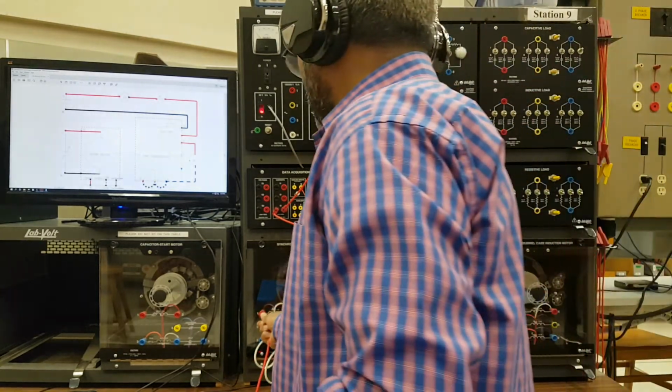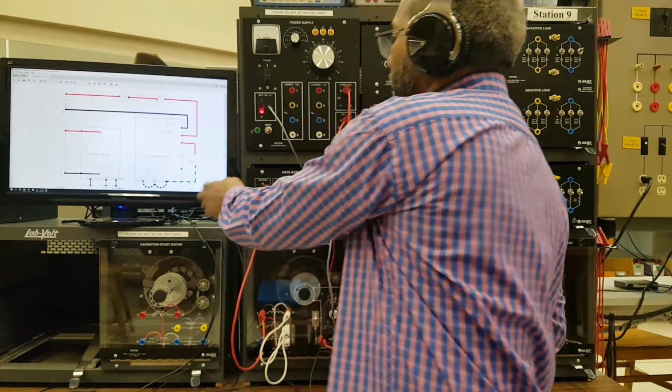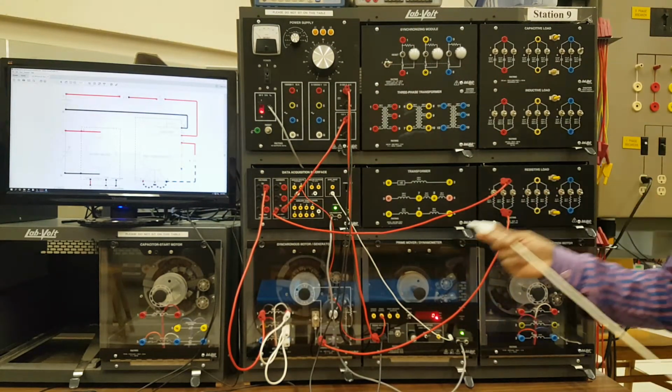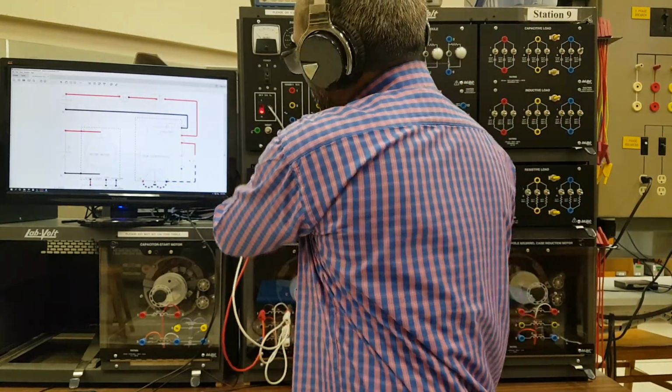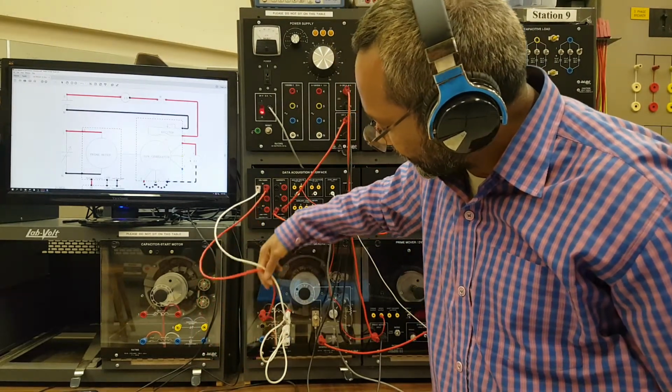Okay, so we'll use this one for the voltmeter, and the other one will be the white color wire. Basically the voltmeter is connected across one winding here.